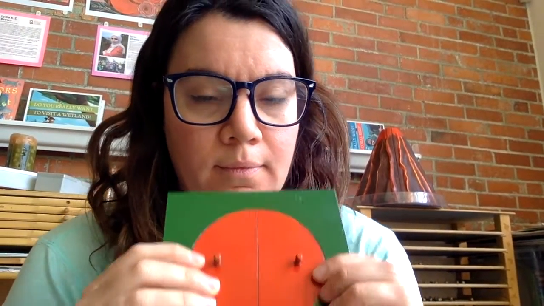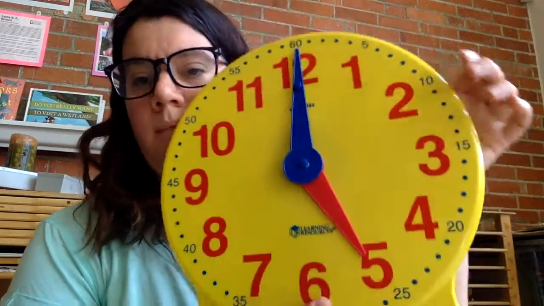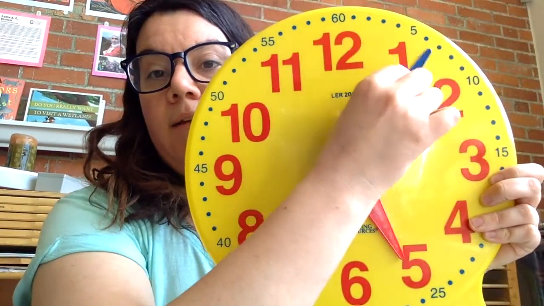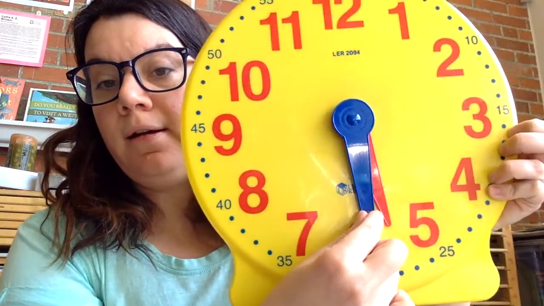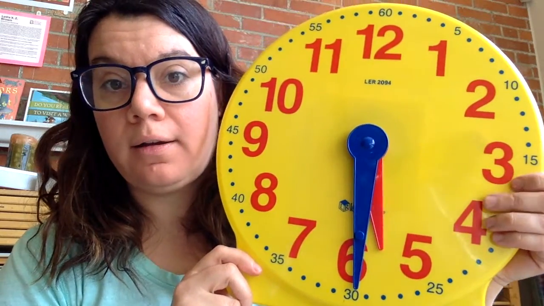The other thing we're going to talk about is time to the half hour. And we call it a half hour if we look at our fractions. So here we have a whole cut into 2 pieces. And we can see this line going straight down. Cut in half. So here we see it's 5 o'clock. Okay. And our minute hand is going to go right here to show half past 5 o'clock. It's like that line cutting our clock down the middle.